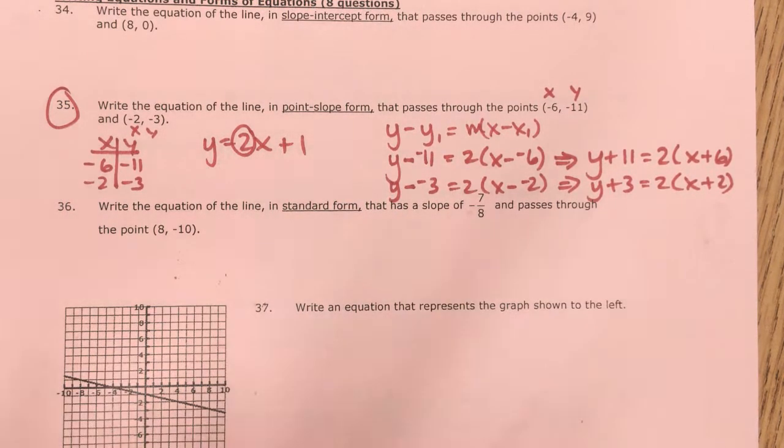All right, now, when they ask me to write the equation of a line in standard form, that has a slope of negative 7/8 and passes through the point 8, negative 10. Holy smokes, there's a lot going on there.